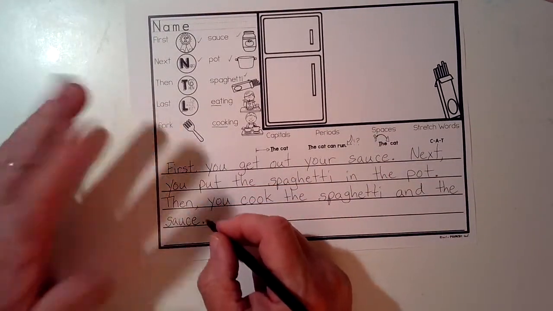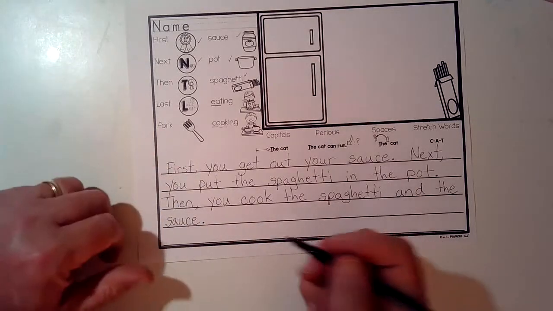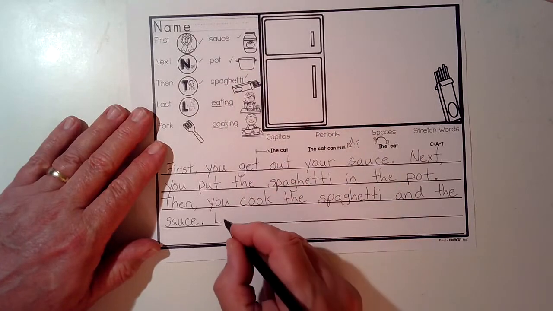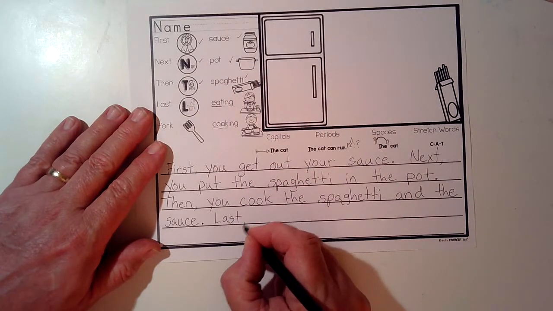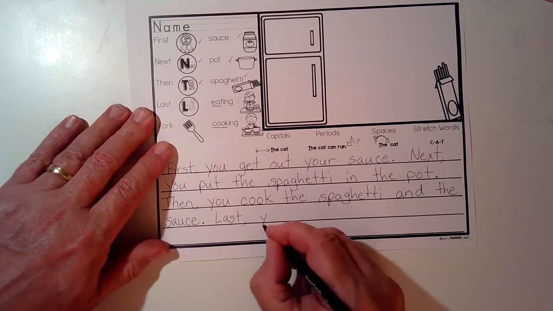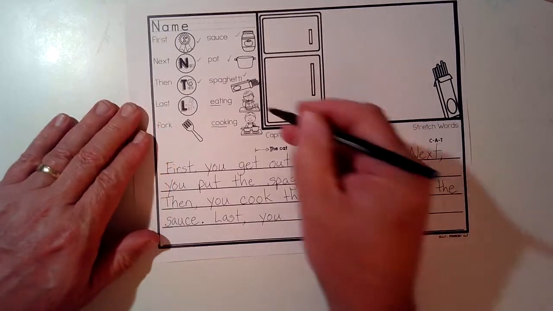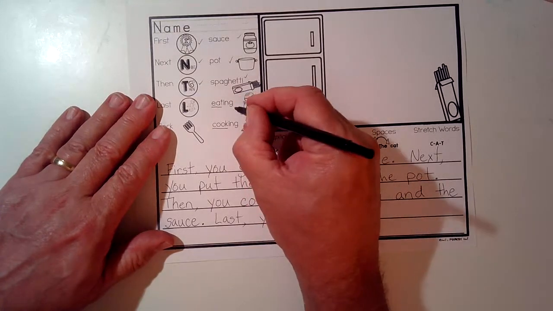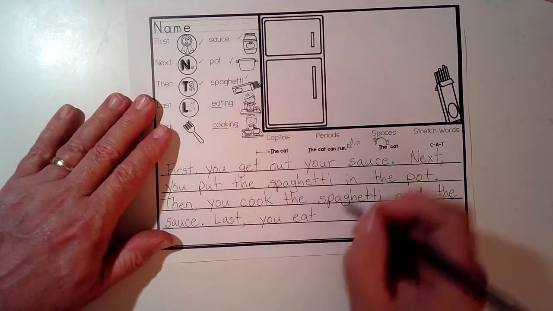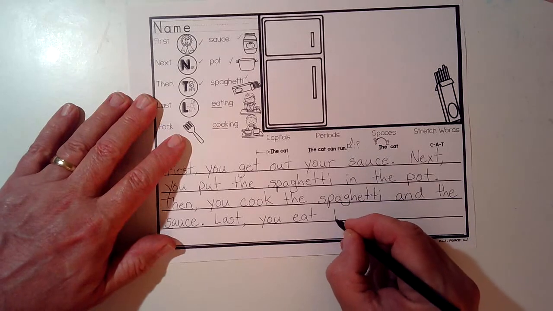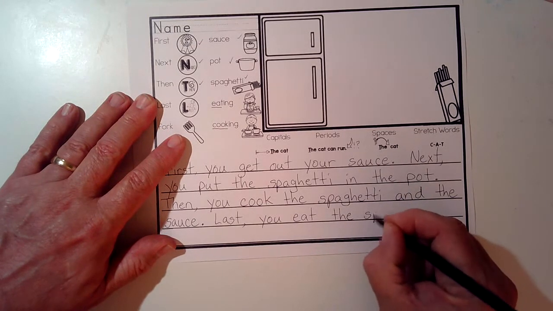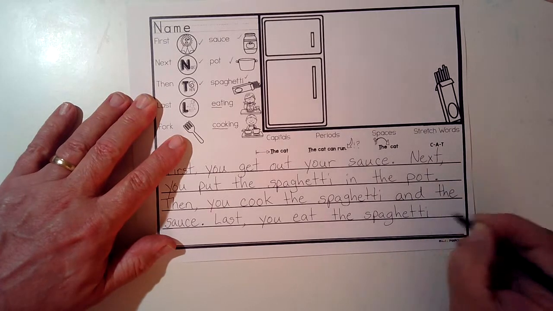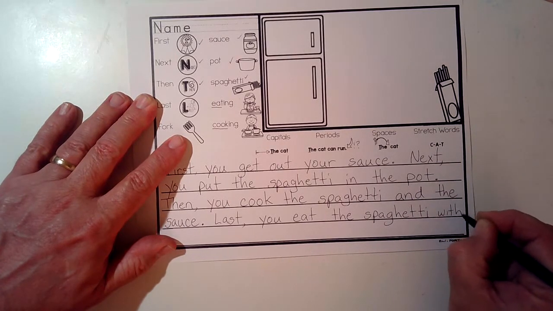Then last. We can use last. We can use finally. I'll use last because that's the one that's here. We've used then. Last, comma, you eat, right? I said we don't have to use eating. We can use the root word eat. Last, you eat the spaghetti with, right?